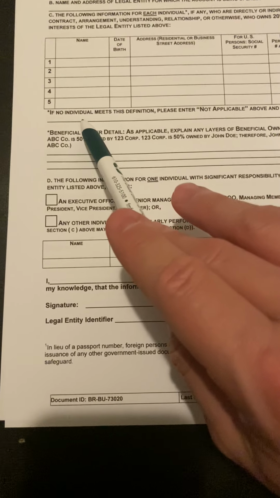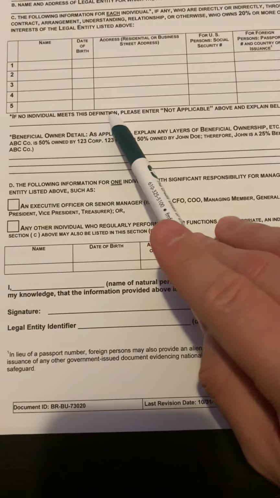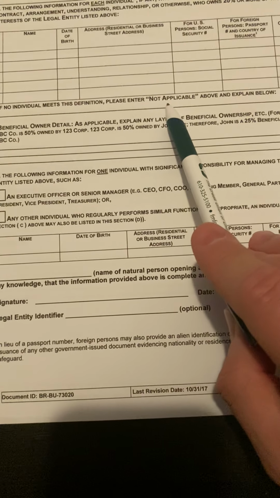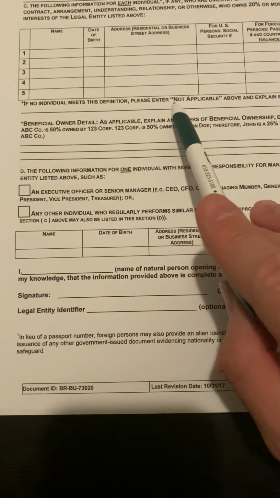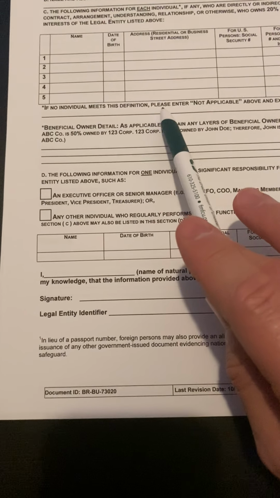In this section, if none of this is applicable, you want to make sure that you are just writing not applicable. If you did fill out something in this chart above, you can skip this section here.